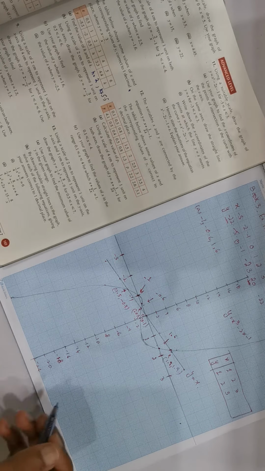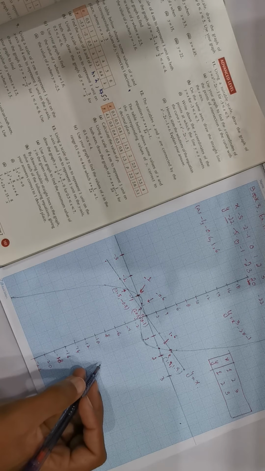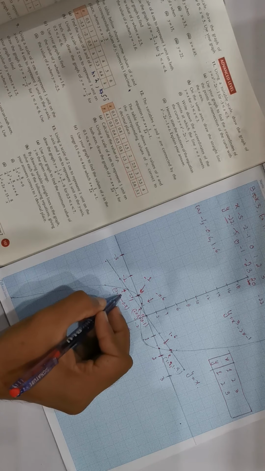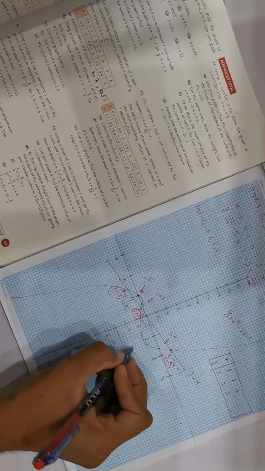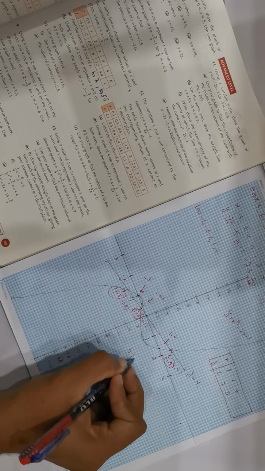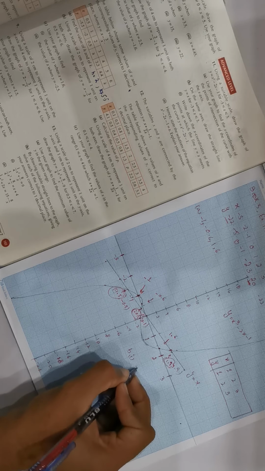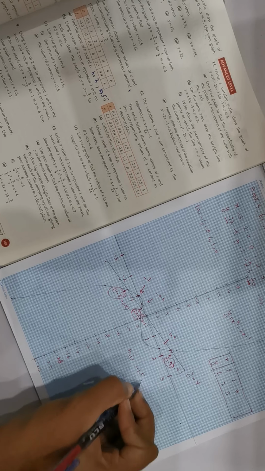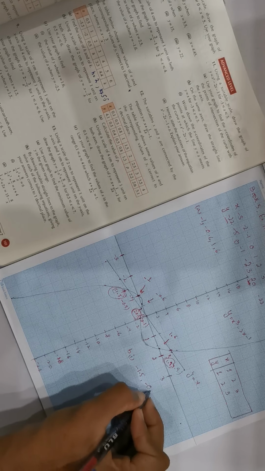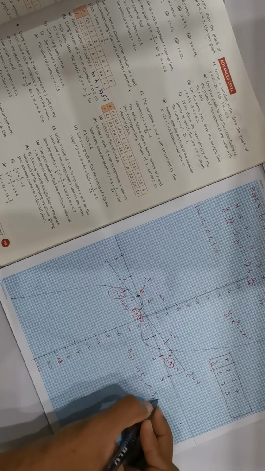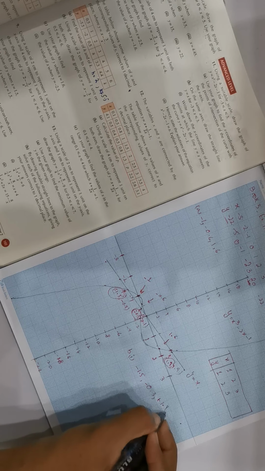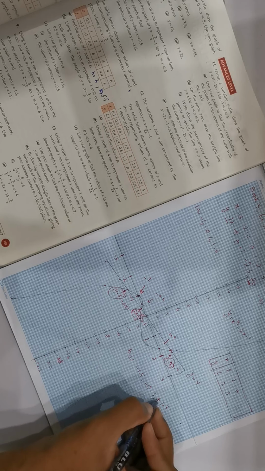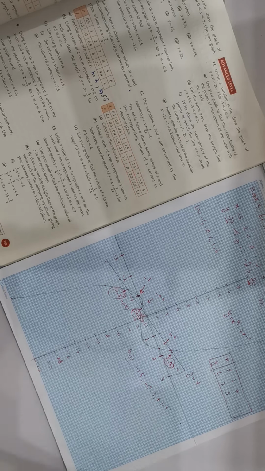Now the examiner was asking for only the x coordinates. So this and this. The answer to B1 is minus 1.5, minus 0.3, and plus 1.9. These are the 3 x coordinates.